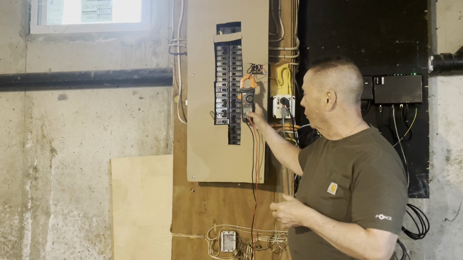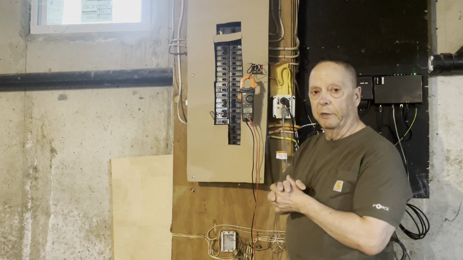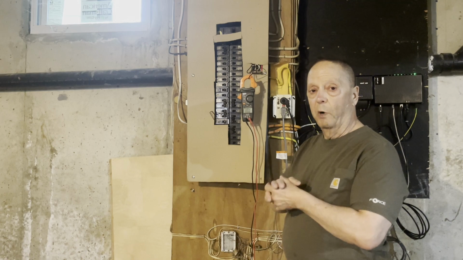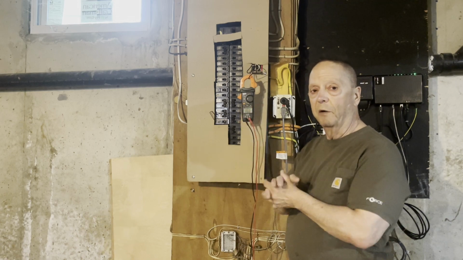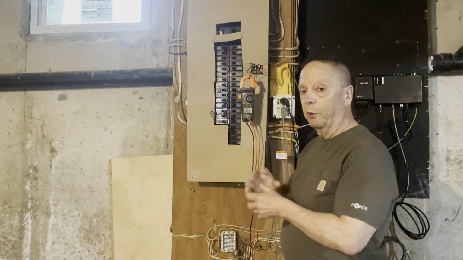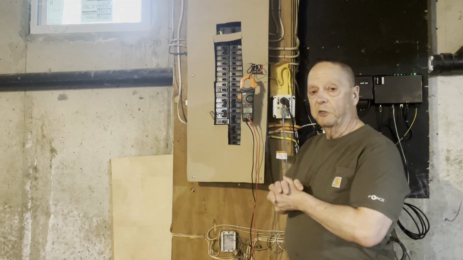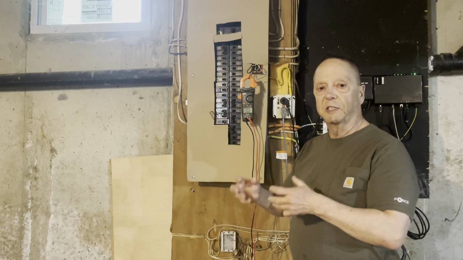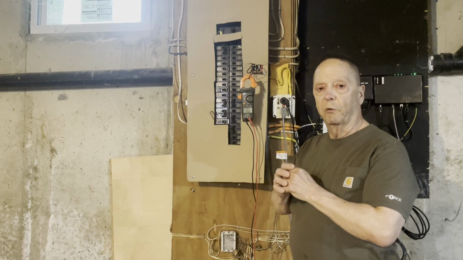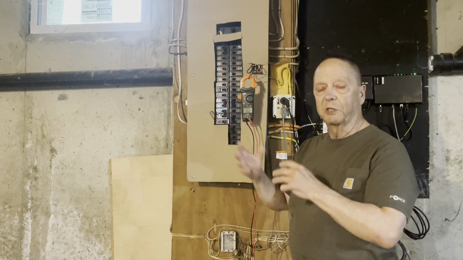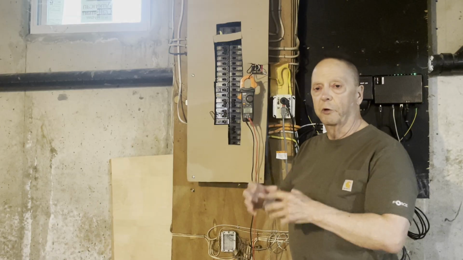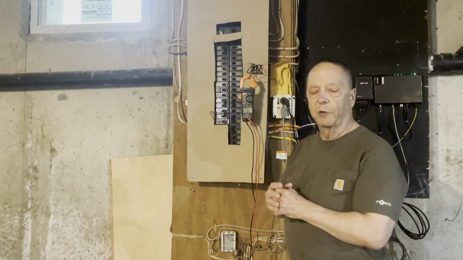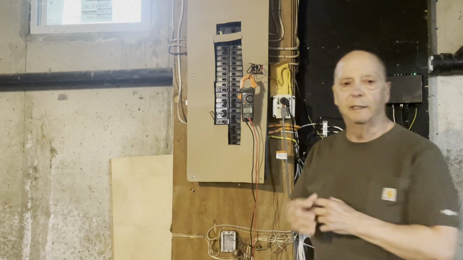We'll see how much current is being drawn on the ammeter, and then we'll plug in a second one, watch the current go up above the rating of 20 amps on the circuit breaker, and eventually the circuit breaker will trip off because of the overload. But since it's not a short circuit or a ground fault, where it's a massive inrush, it's just an overload, it takes a few seconds for that to happen, and we'll talk about that.